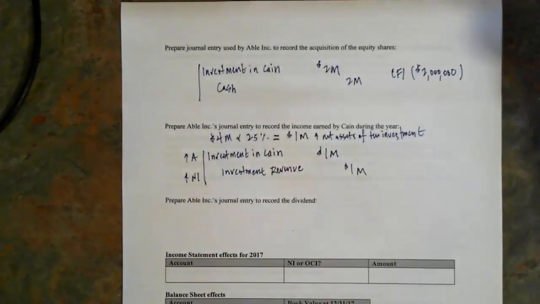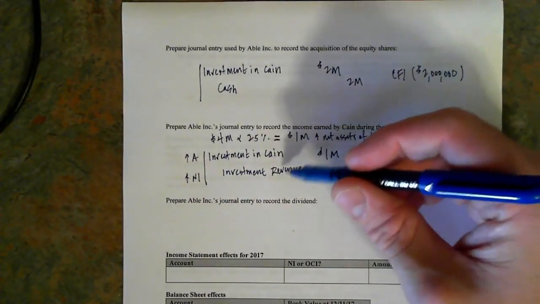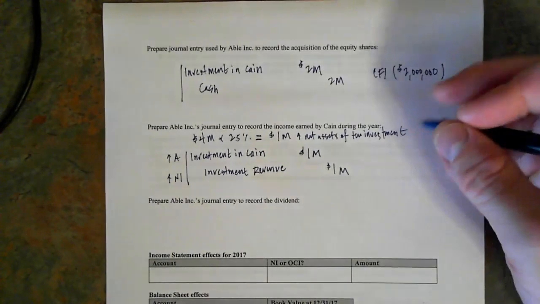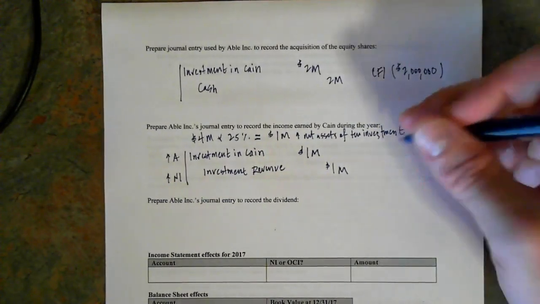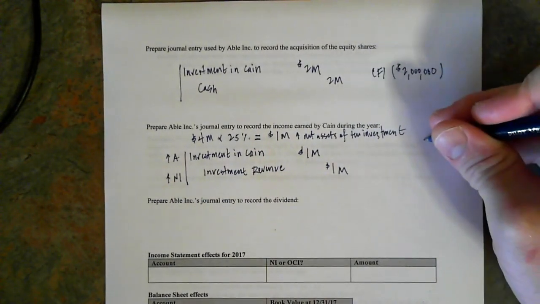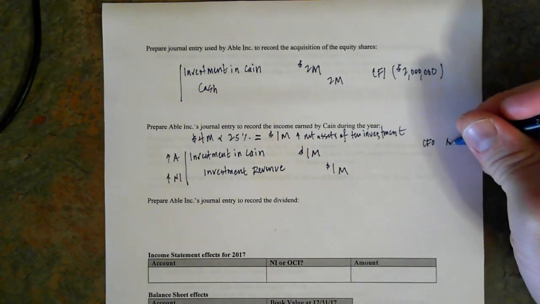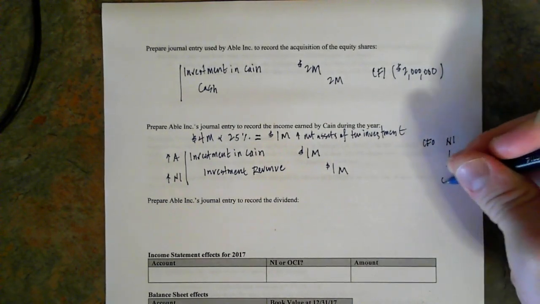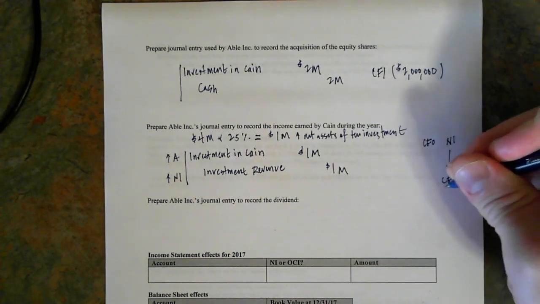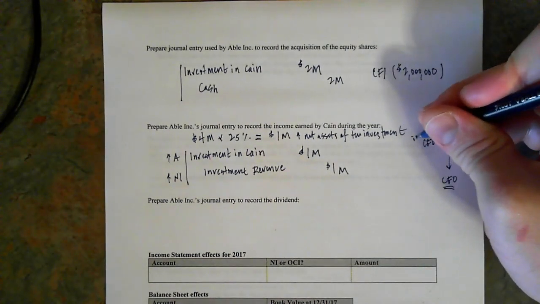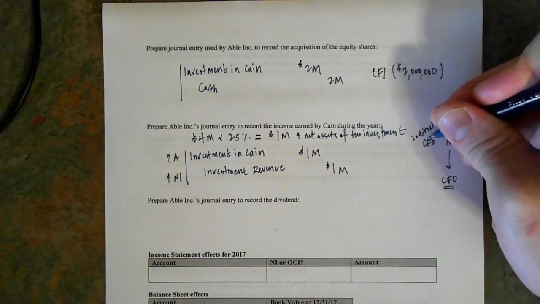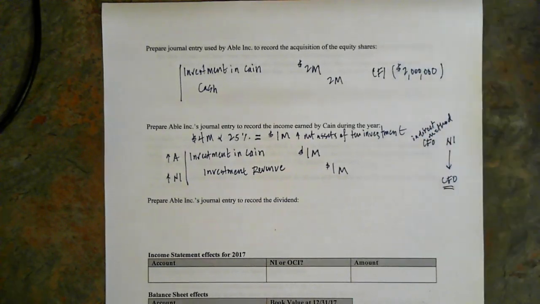However, in terms of a cash flow effect, this would hit net income. If I'm using an indirect statement of cash flows, remember to report the CFO, cash flow from operating activities, I'm starting at net income and then trying to pick it apart to derive cash flow from operating activities. This is an indirect method, CFO.